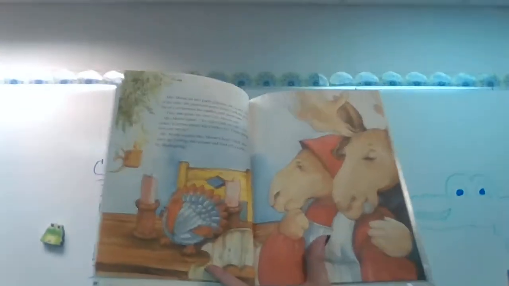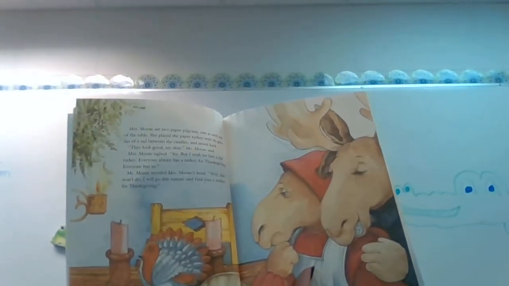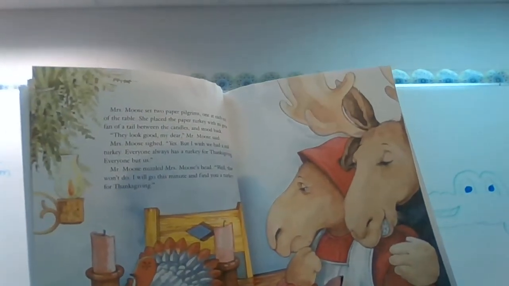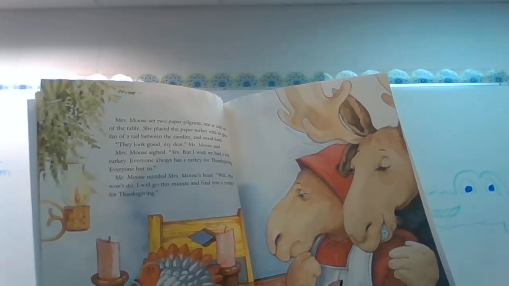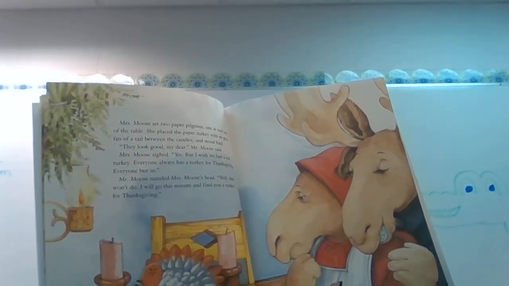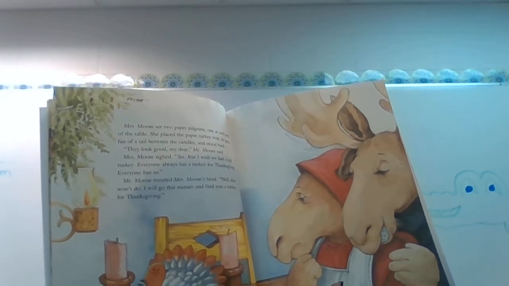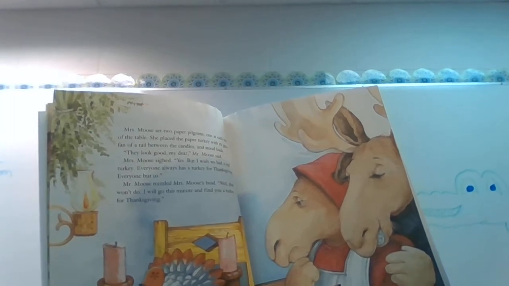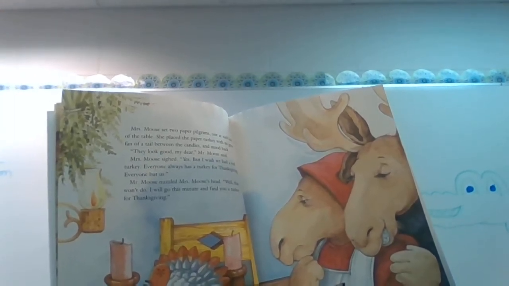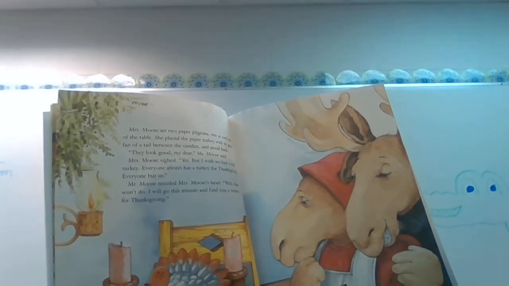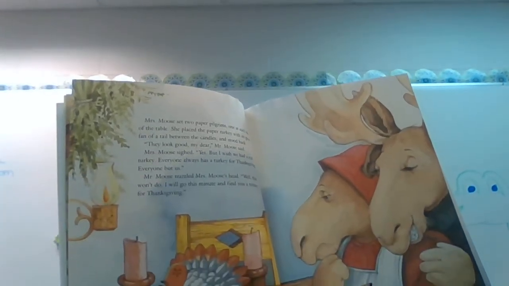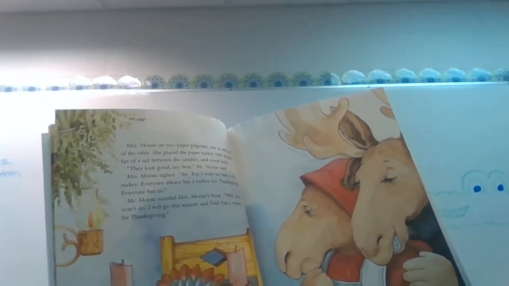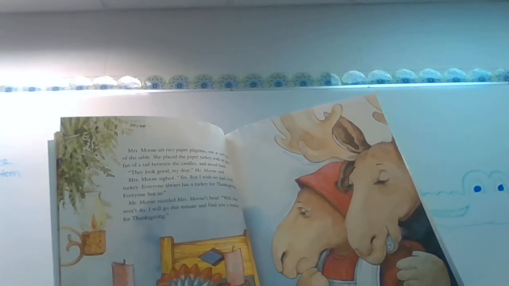Mrs. Moose set two paper programs, one at each end of the table. She placed the paper turkey with its great fan of a tail between the candles. And stood back. They look good, my dear, Mr. Moose said. Mrs. Moose sighed. Yes, but I wish we had a real turkey. Everyone always has a turkey for Thanksgiving, everybody but us. Mr. Moose nuzzled Mrs. Moose's head. Well, that won't do. I will go this minute and find you a turkey for Thanksgiving.